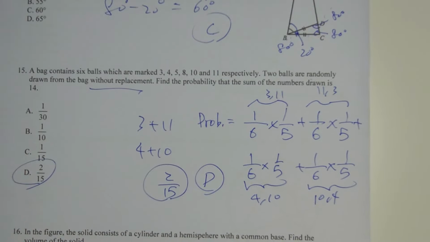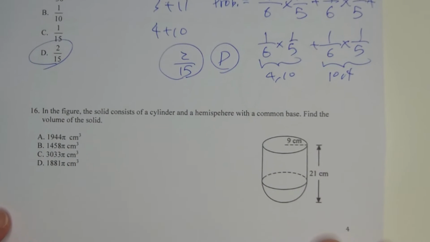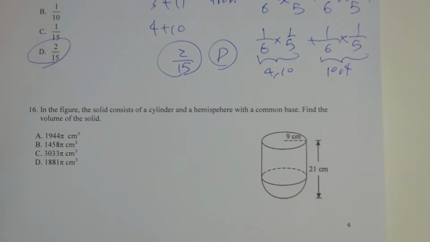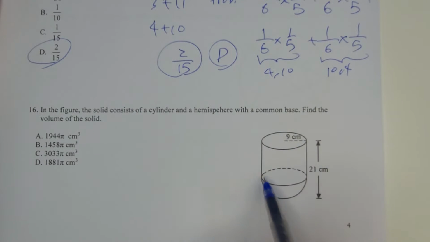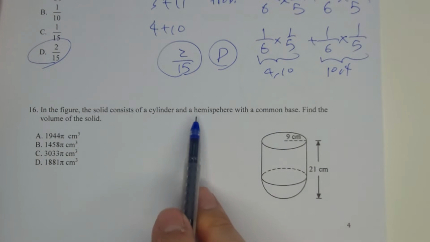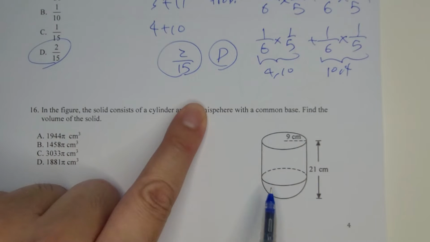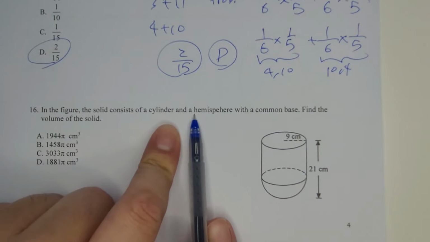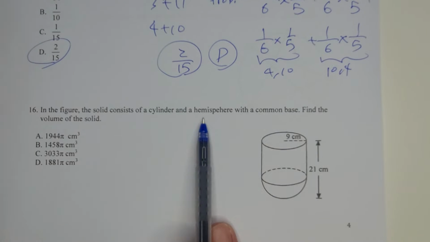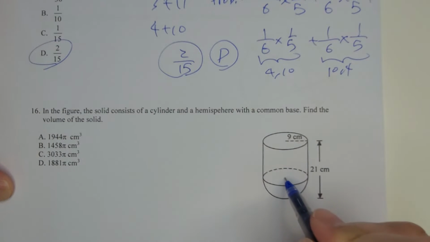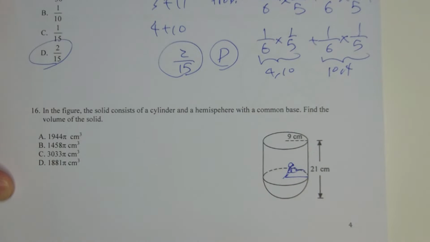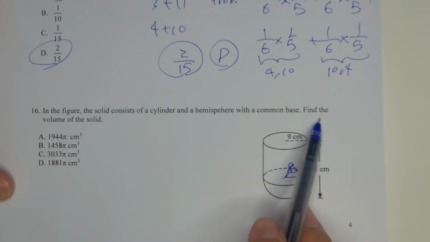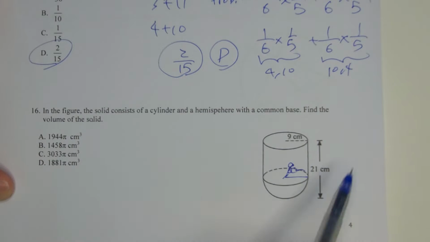Alright. And go to question number 16. In the figure, the solid consists of a cylinder. Cylinder, this means this one. Okay. And hemisphere. A sphere, that means a whole ball. Hemi, that means half of it. Okay. With common bases, that means they share the same radius. Okay. Find the volume of the solid, this one.